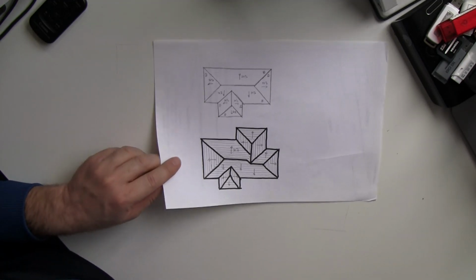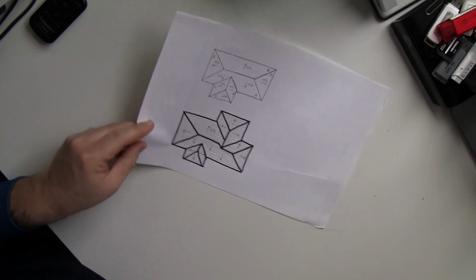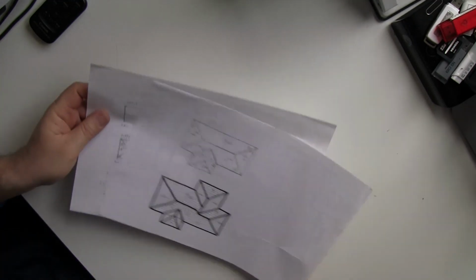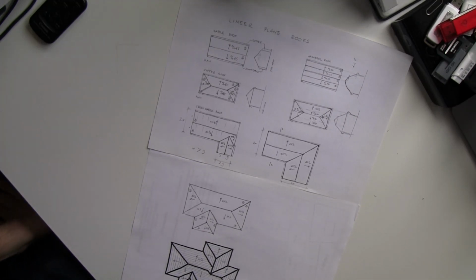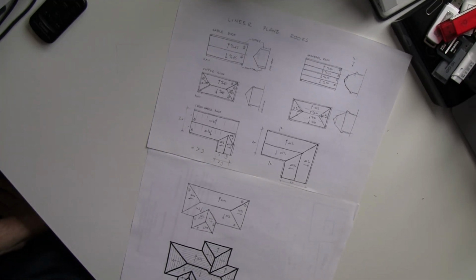Good, so now I guess we can talk a little bit about structural systems. Ladies and gentlemen, I want you to draw all these. Okay, I want all these to be drawn. Linear plane roofs. Okay, and now what will we do?